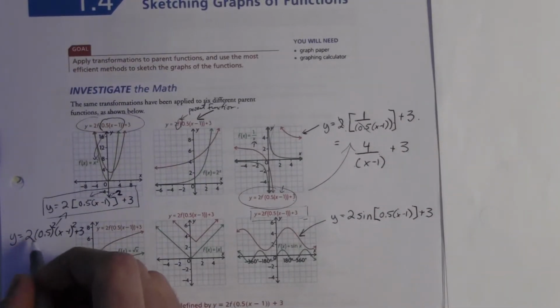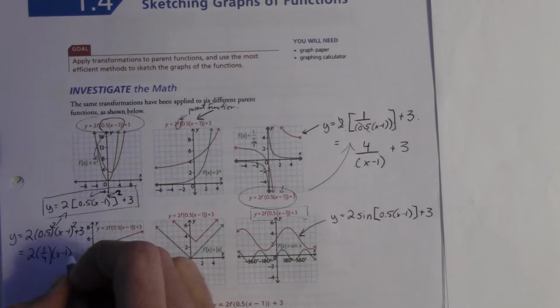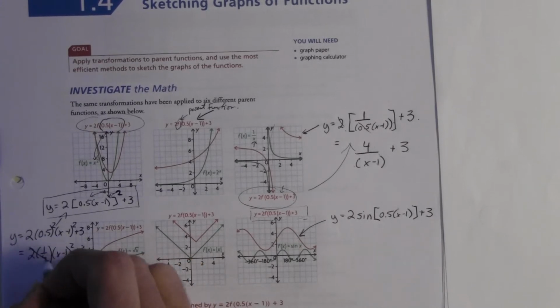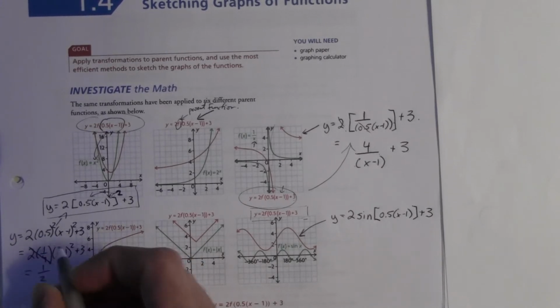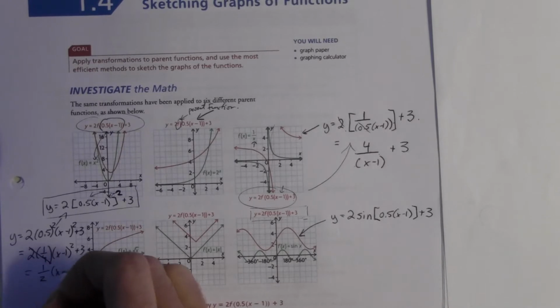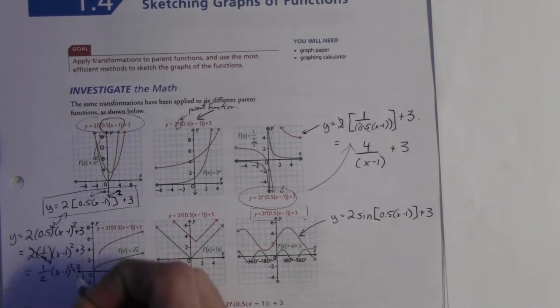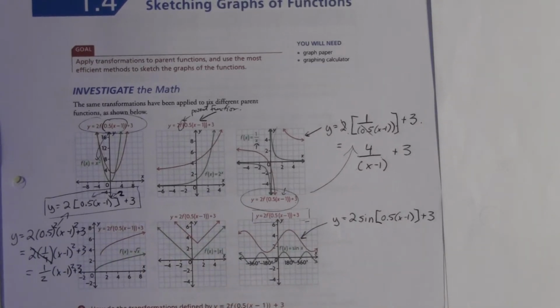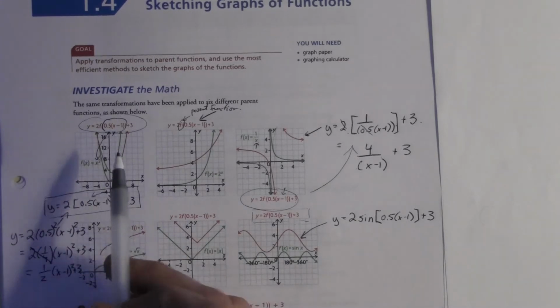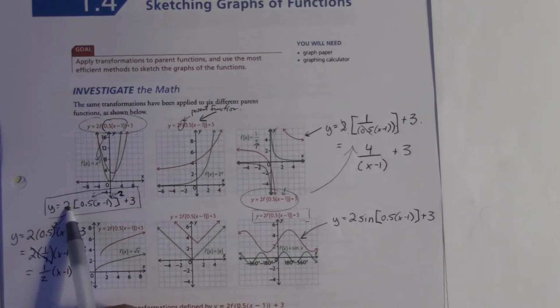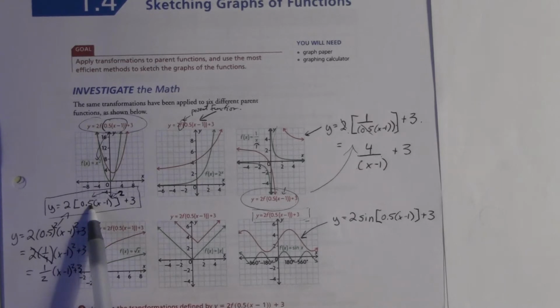So 1/2 squared is 1/4, so this is 2 times 1/4 times x minus 1 squared plus 3. 2 times 1/4 is just 1/2. So this vertical stretch of 2 and horizontal compression of 2 becomes just a vertical stretch of 1/2.